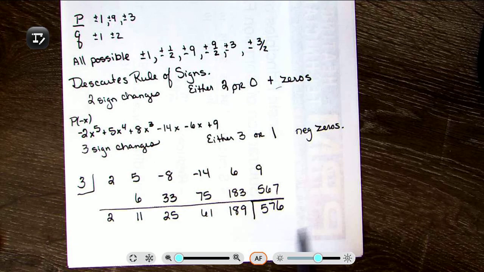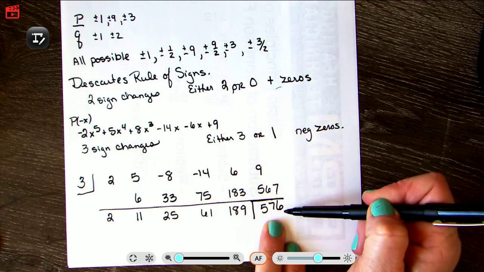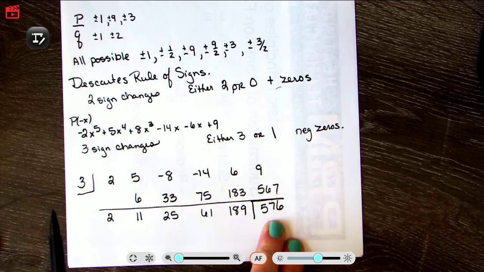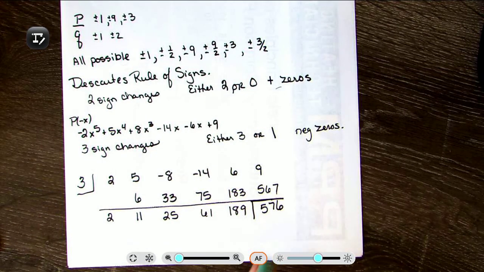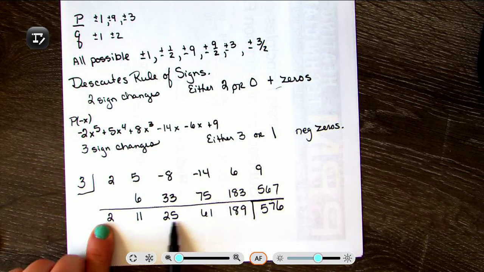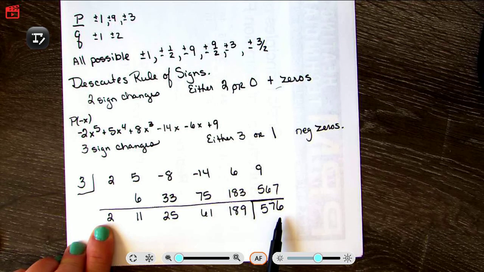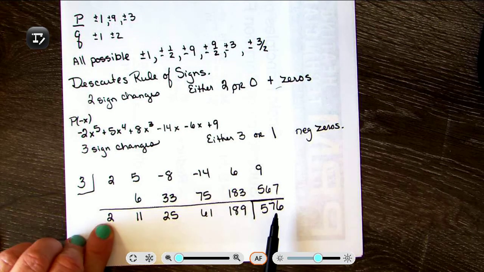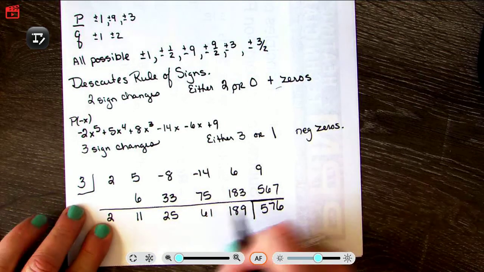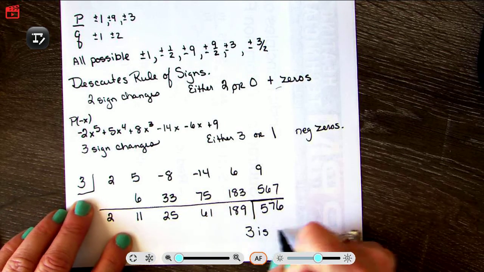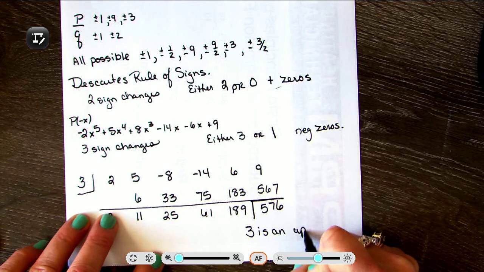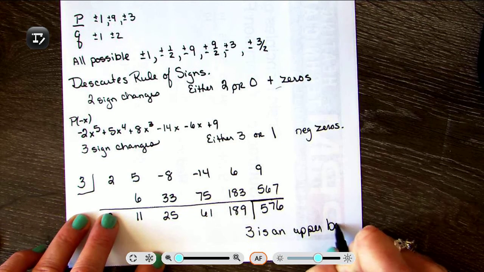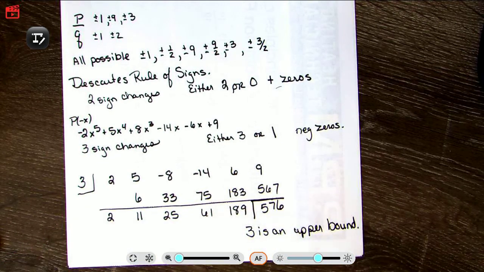Notice, first of all, it isn't a 0 because I didn't get a 0 here, but I also wanted to use this 3 as an illustration. You'll notice that all of these were positive, which means by that upper and lower bound thing, 3 is an upper bound. 3 is an upper bound, which means that I don't have any real zeros that are larger than the number 3.